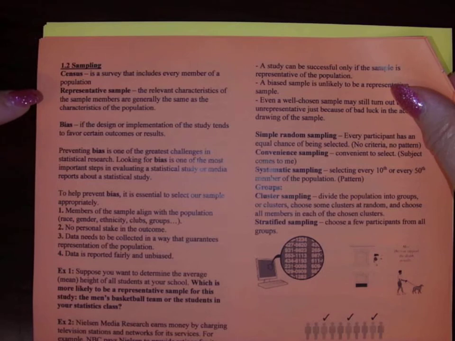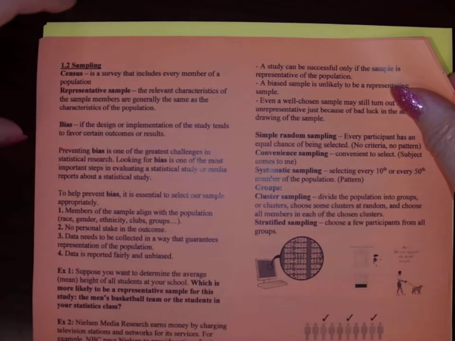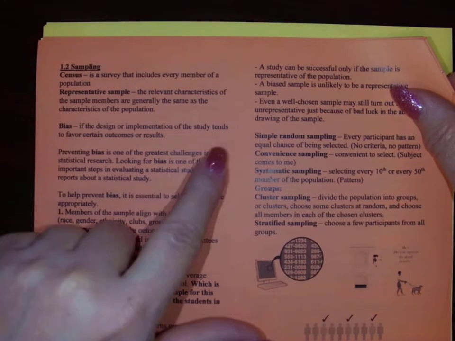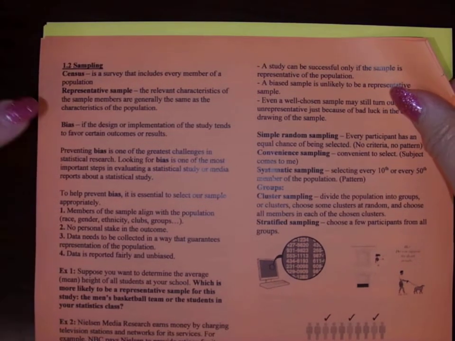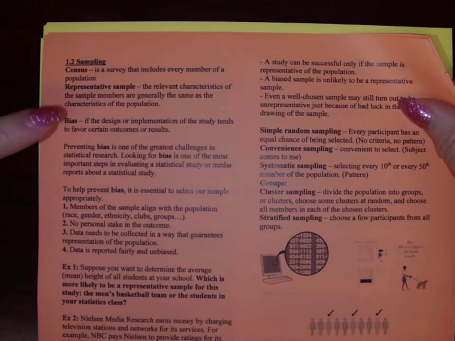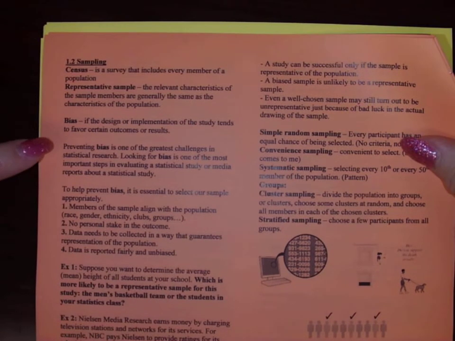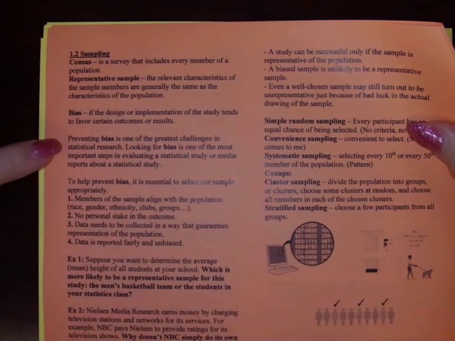A representative sample is one where the relevant characteristics of the sample members are generally the same as the characteristics of the population. That means the sample represents the entire population because it has those relevant characteristics that you would see in the population. Bias is when the design or implementation of the study tends to favor certain outcomes or results. We will discuss bias throughout the class. Preventing bias is one of the greatest challenges in statistical research.